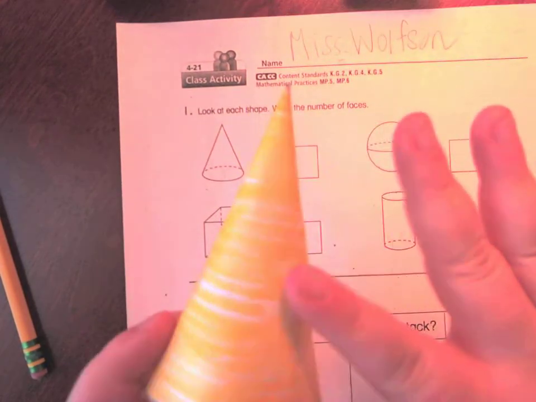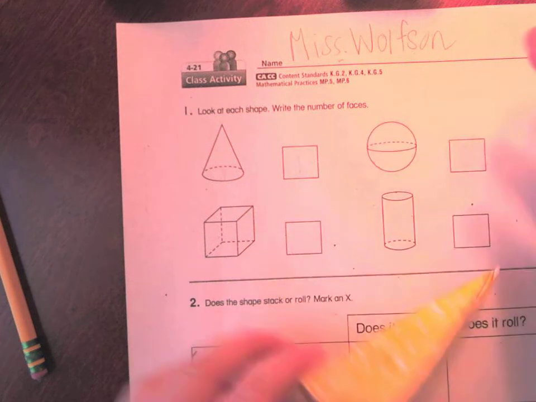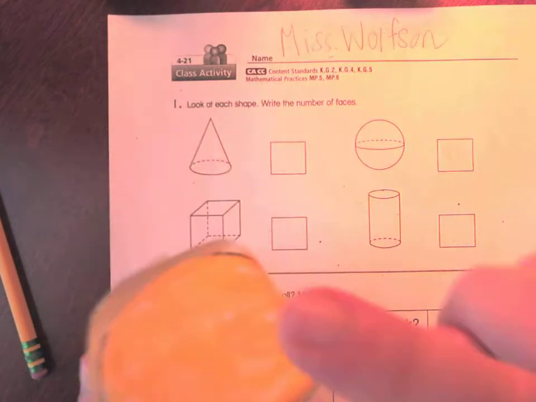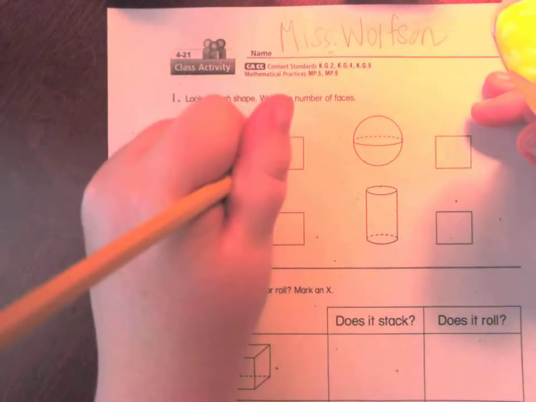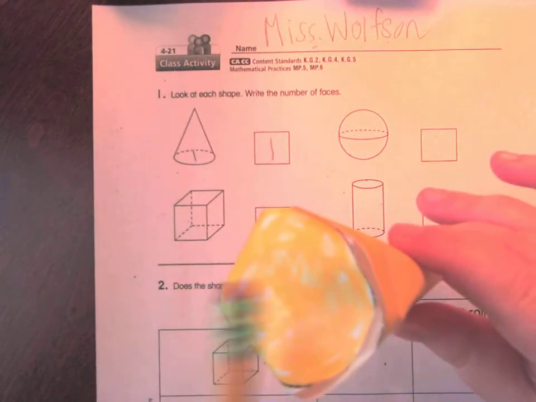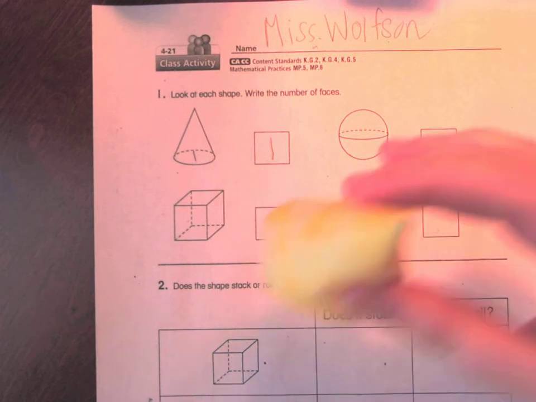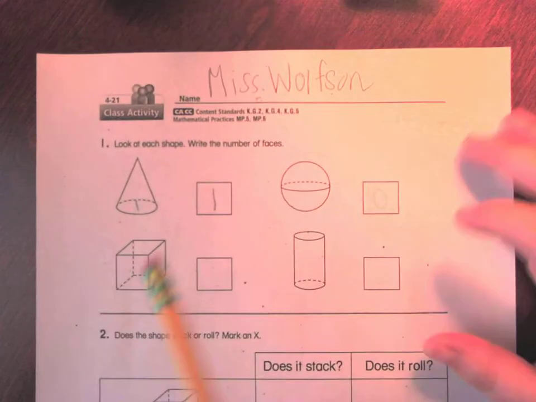So let's go ahead and look at this cone. Okay. This part can roll, so that's not flat. Oh, but that one's flat. So let's count. 1. So there's 1 flat face. So we're going to write a 1 in that box, okay? So there's 1 flat face on a cone. Now we're going to go to our next shape.